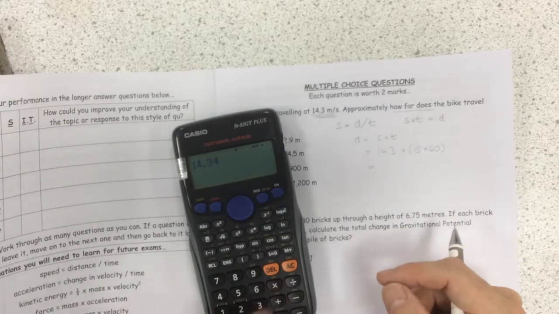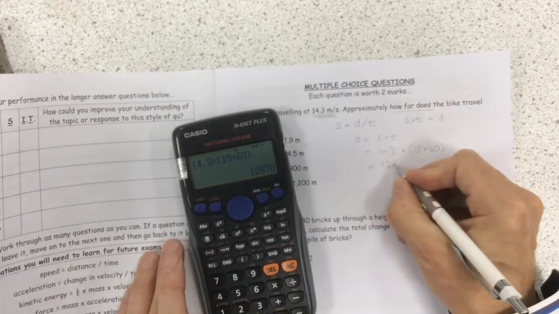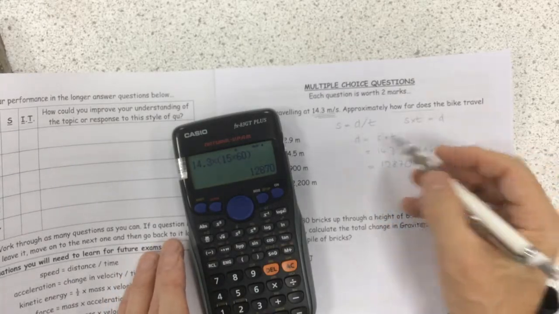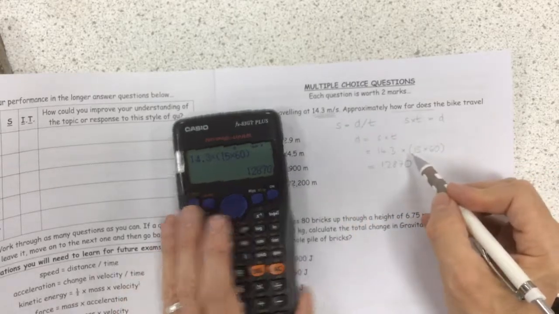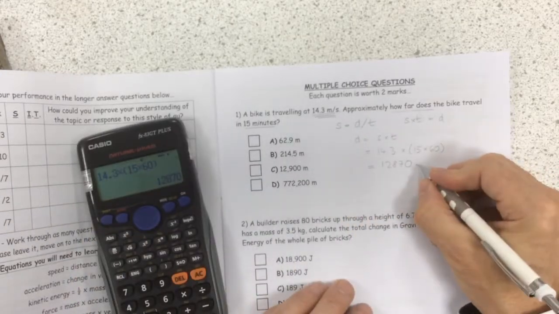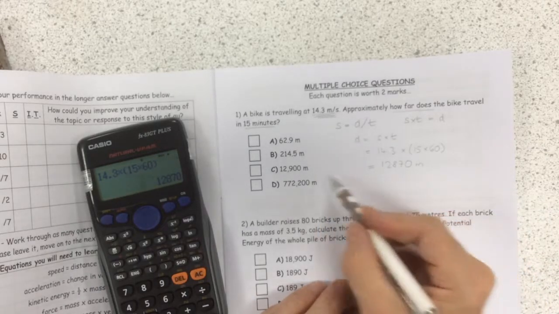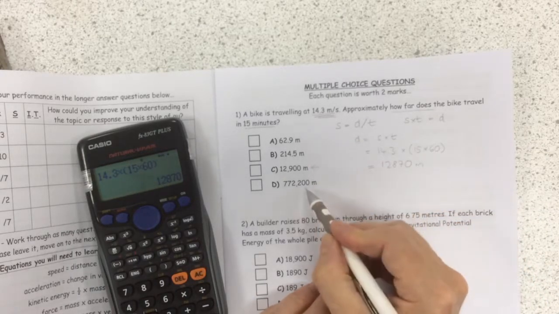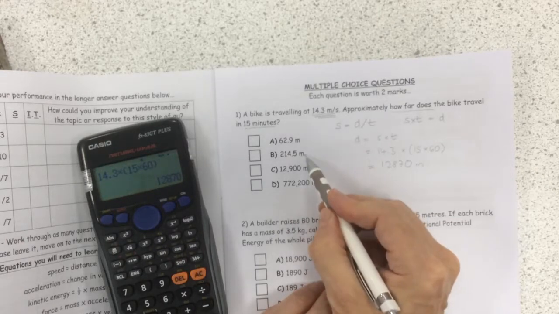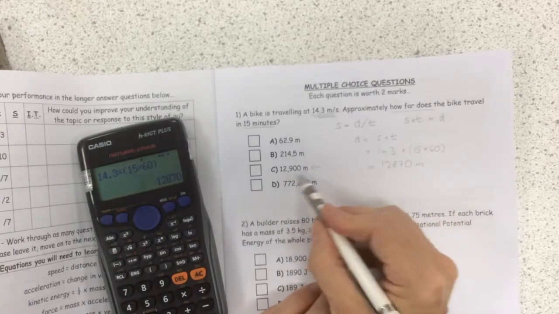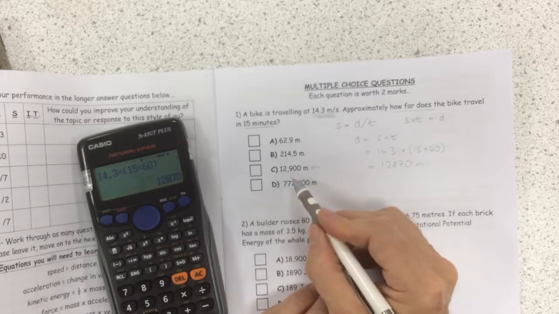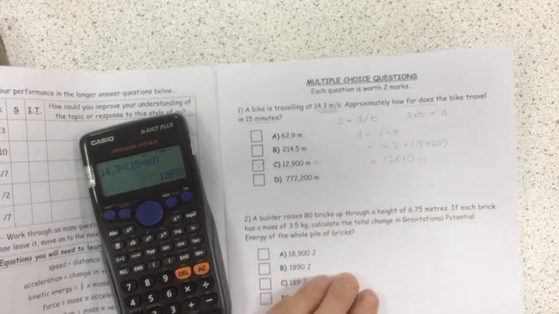14.3 times, and I can put it in brackets if I want, you don't have to, 15 times 60 equals 12870. And because I've made sure everything's in metres per second and in seconds, that will be in metres. Now none of these is exactly the same as that, but the nearest one is this one. That's way too big, that's way too small, and those are way too small. This one has just been rounded to 3 significant figures. That's the only difference. So that's our answer.